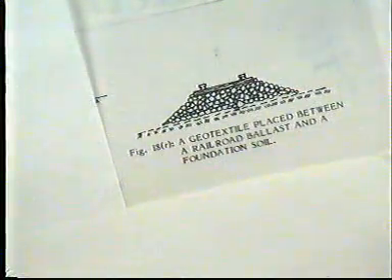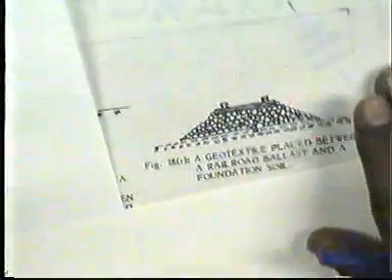Geosynthetics material also acts as a separation.